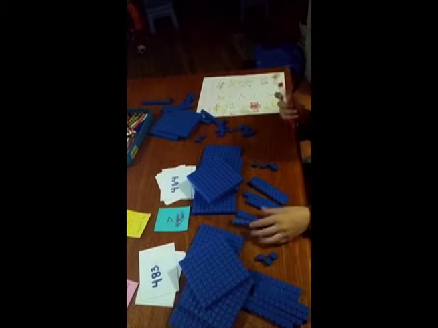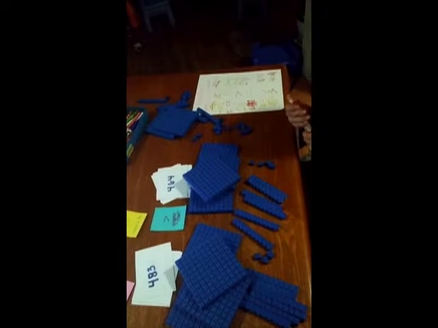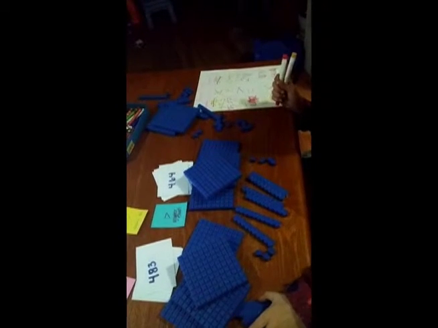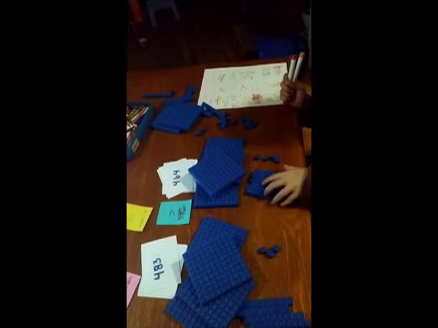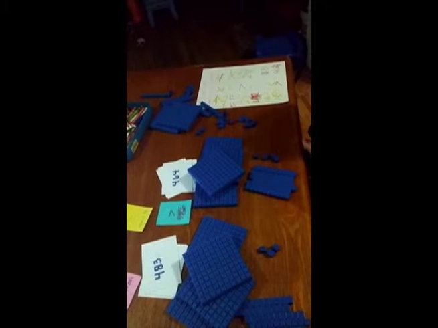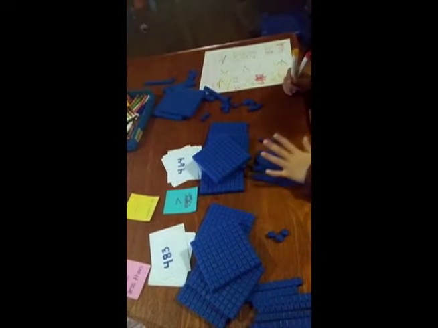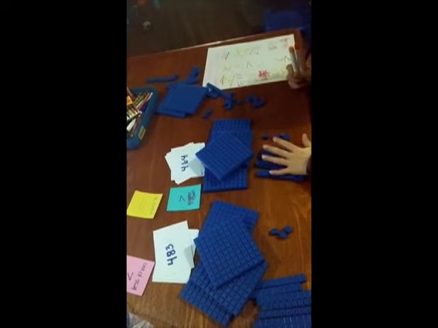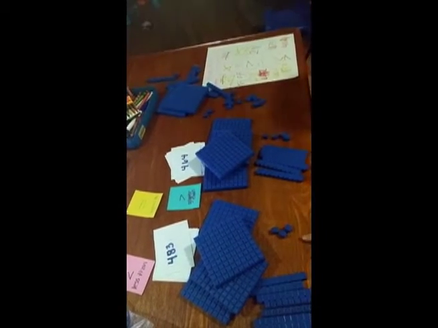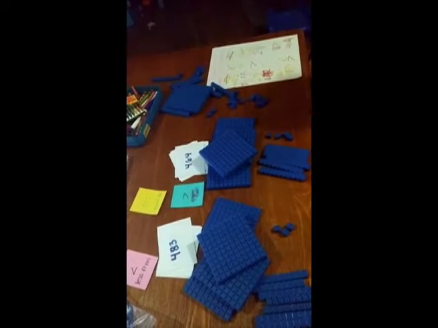Because the 2nd place. Because there's 8 in this place and there's 6 in this place. And because the 8 is bigger than the 6. And the 6 is less than the 8. But the 3s are less than the 4s.